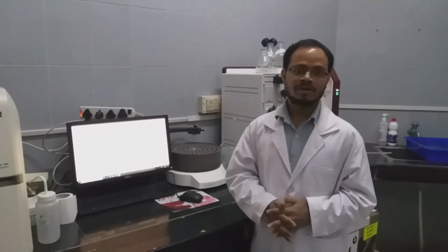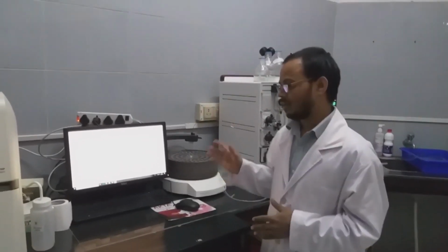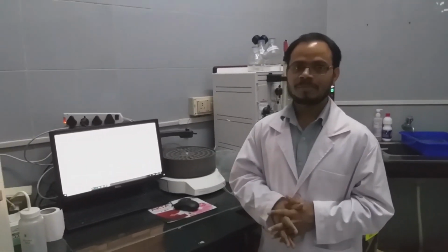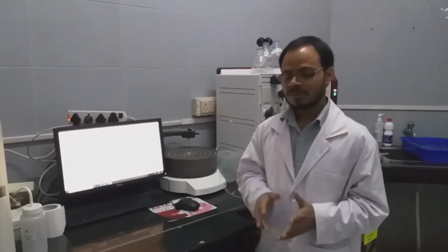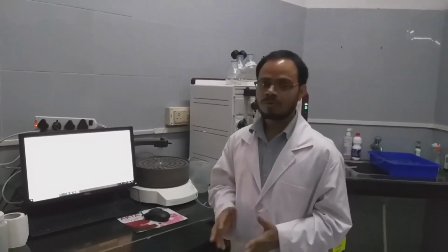Then we will keep it in 20% ethanol. We will run at least one column volume, so that we can directly use it to preserve the column. After that we have to purge the complete system with 20% ethanol, so that there is no contamination or bacterial growth if you leave it for a few days also. So this is all about gel filtration chromatography. Now we will show you how to analyze the result.